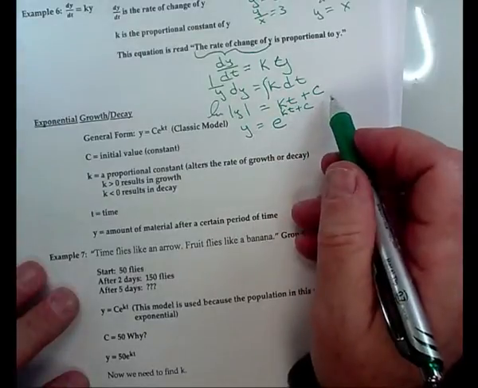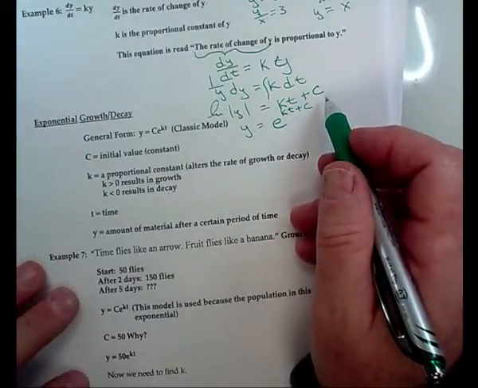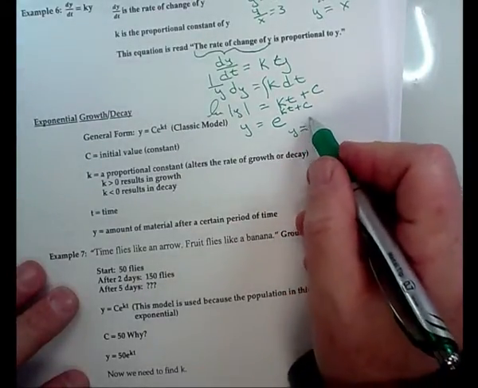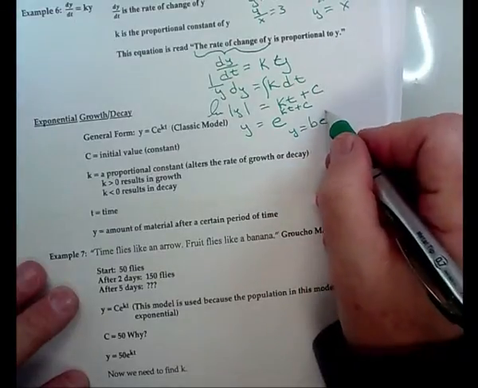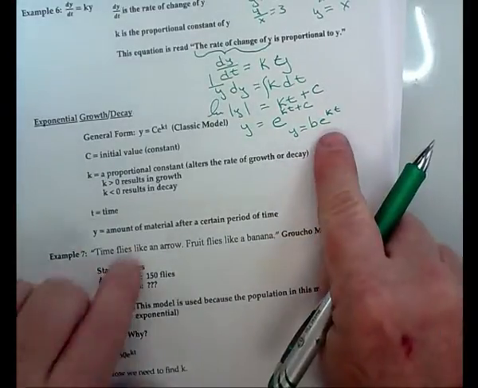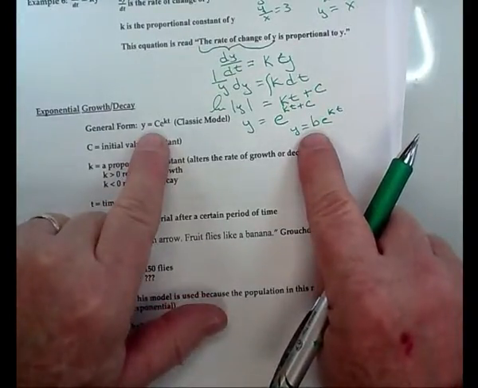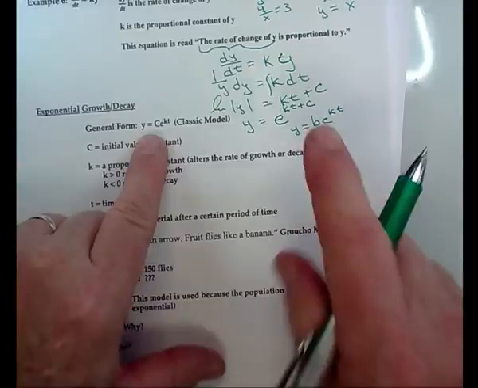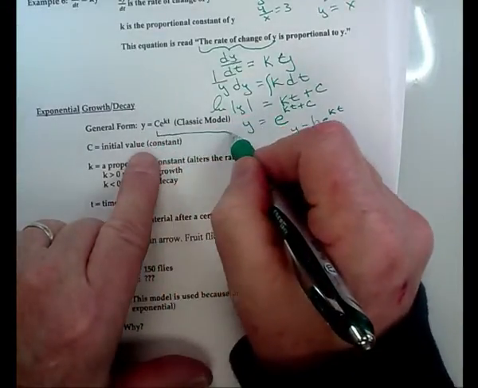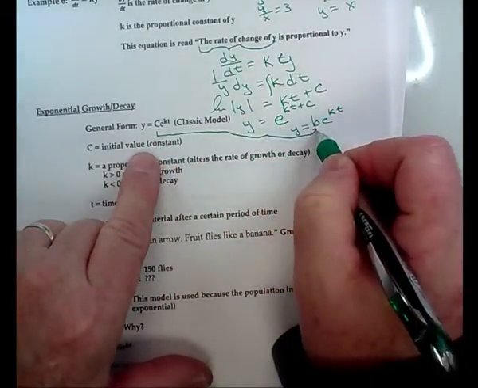Well, e to the c is going to be some constant that I called b. And if you notice, b and c can be the same. Are you guys okay with that? It's just some number that I'm multiplying e to that power.